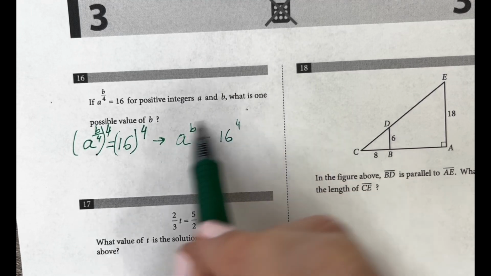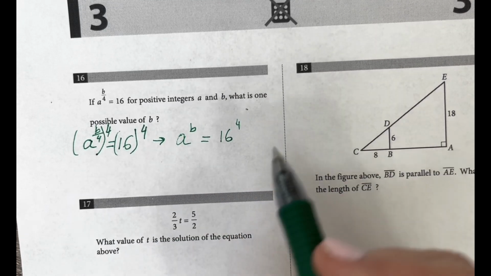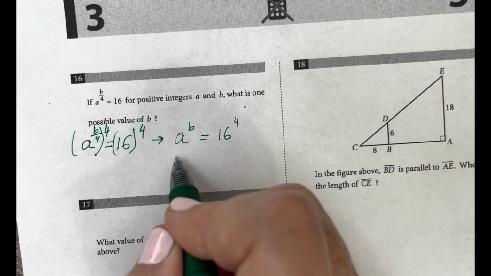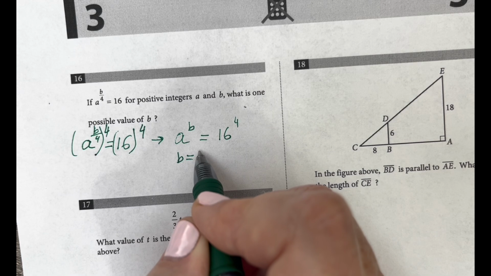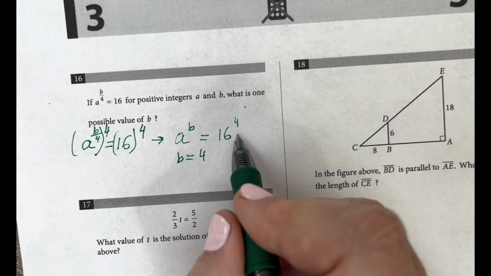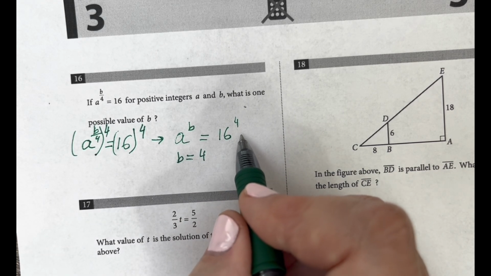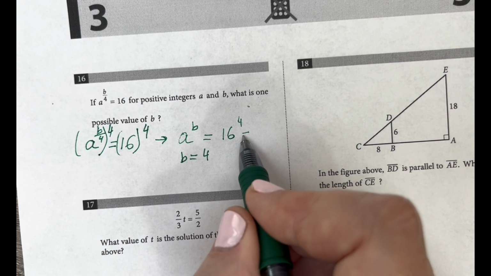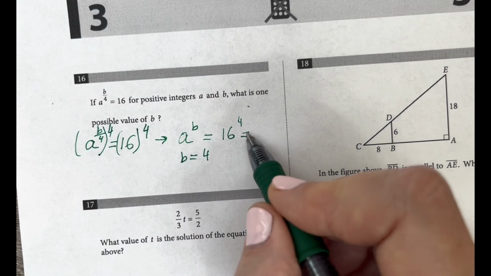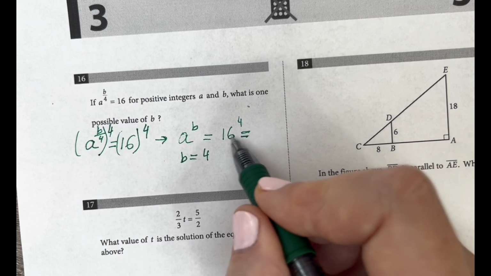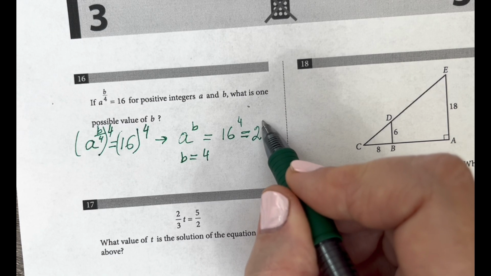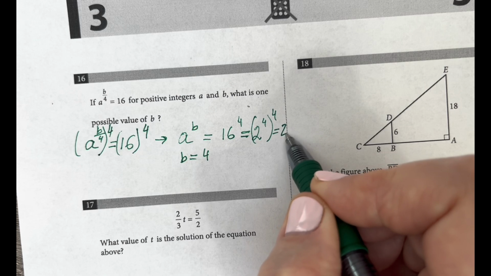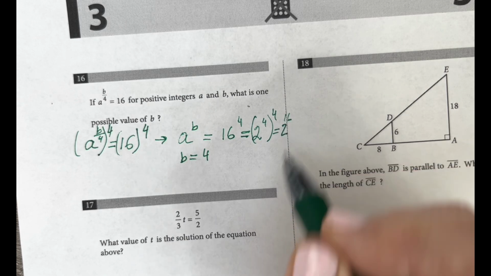They're asking for only one of the possible values. There are many possibilities here. One of these, we can see b equals 4, right? If we rewrite, there are many other options. 16, I can write as 2 to the 4, and to the power of 4, so I will have 2 to the power 16, right?